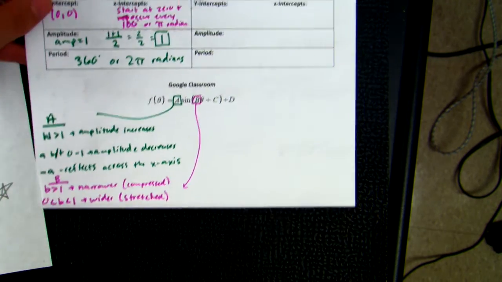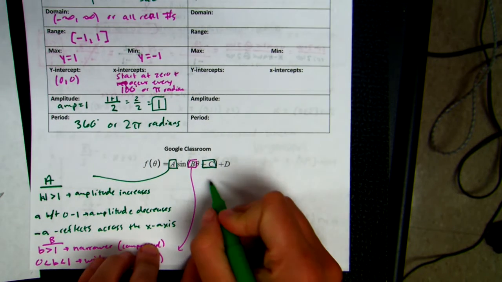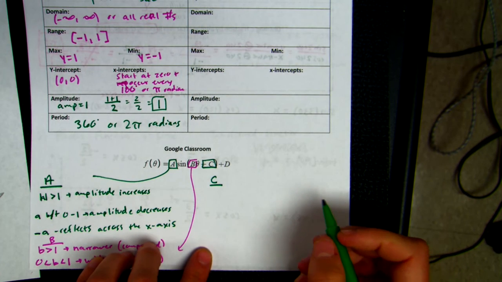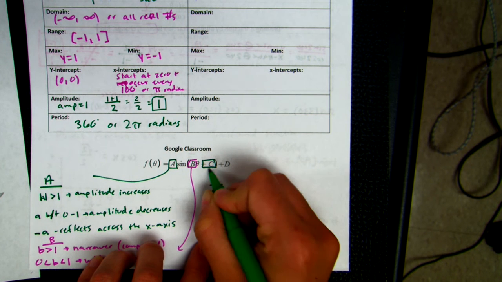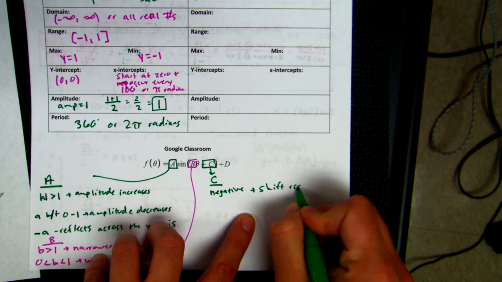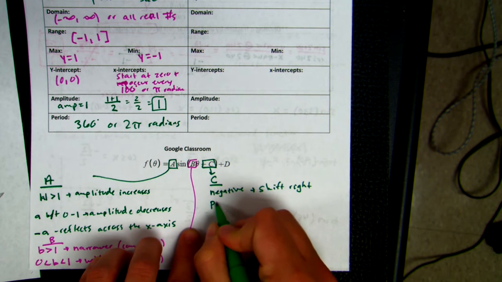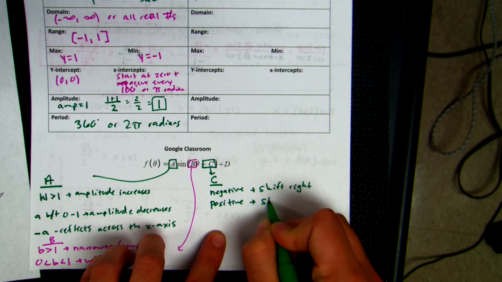Okay, last ones we're going to look at. Notice that this c is inside the parentheses. When c is negative, the function will shift right. When c is positive, the function will shift left.